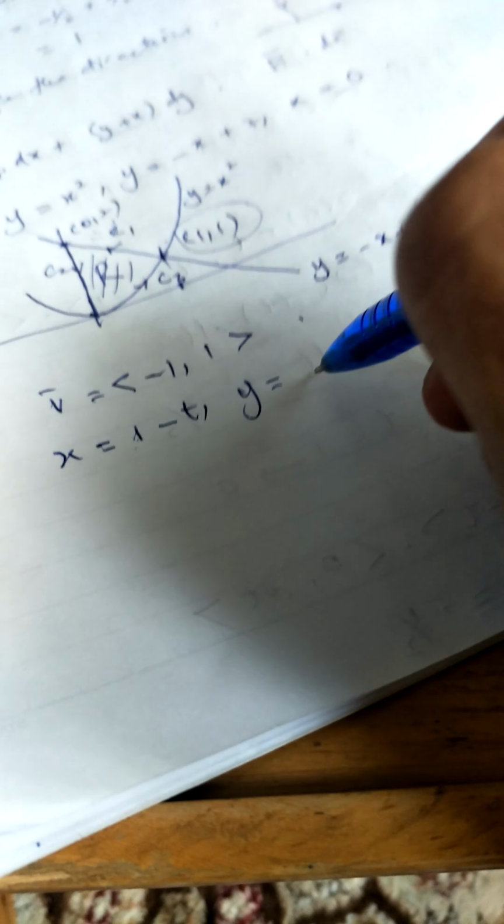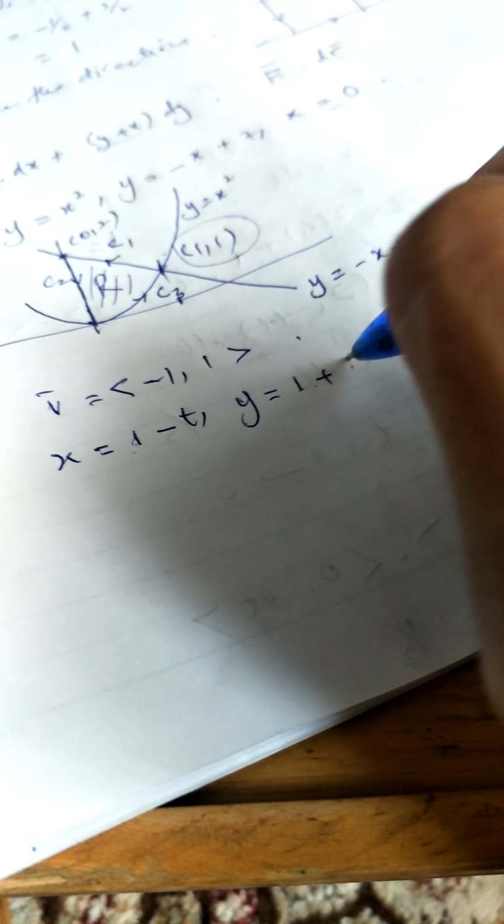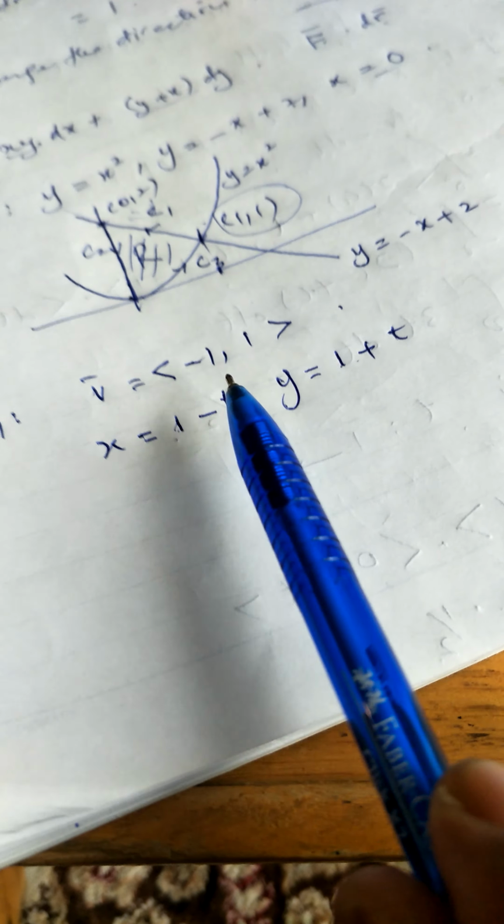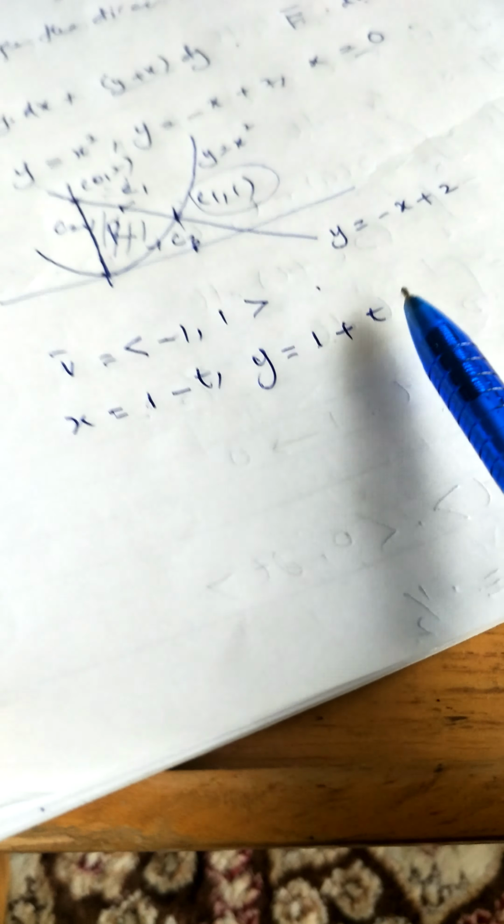So that is the vector. And then you pick any point, so let's say we pick that point. So we can have those equations: x equals x naught, which is 1, minus t, y equals y naught, which is 1, plus t. So this is x equal to x naught plus t v1, y equal to y naught plus t v2, and so on and so forth.